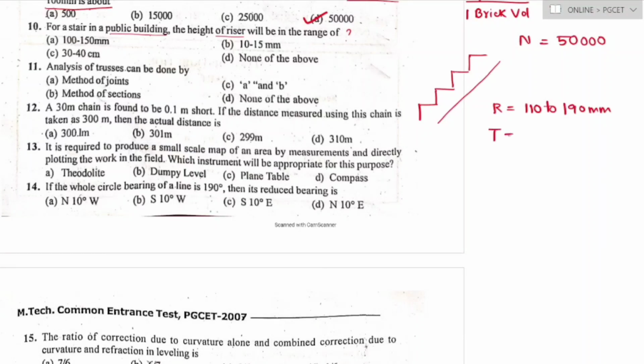And the minimum dimension for the tread is 240 to 345 mm. So the right answer is option A, that is in the range of 100 to 150 mm. This is the rise and this is the tread.